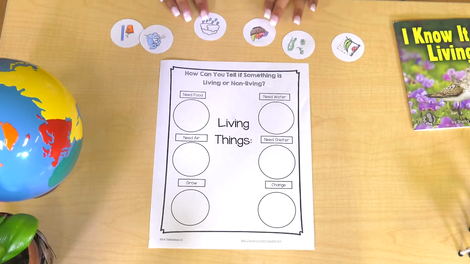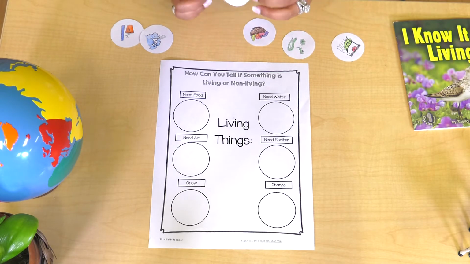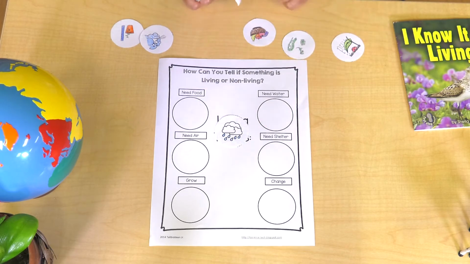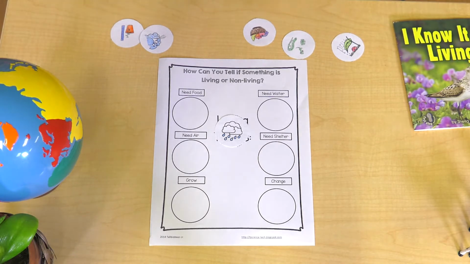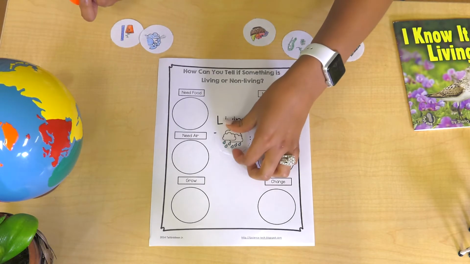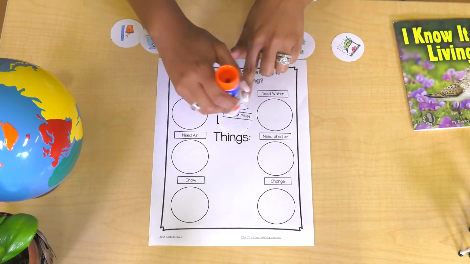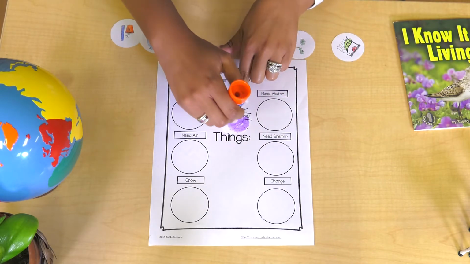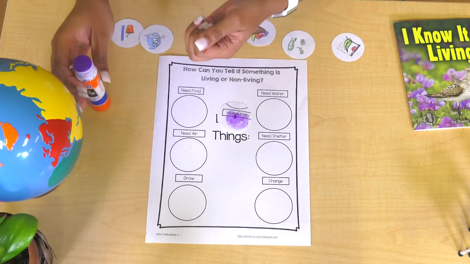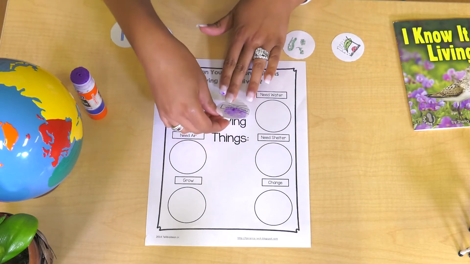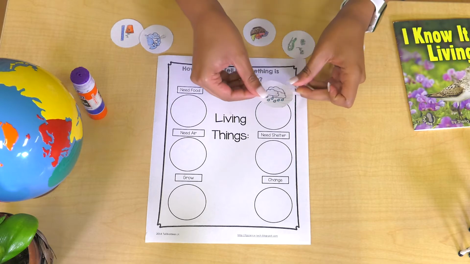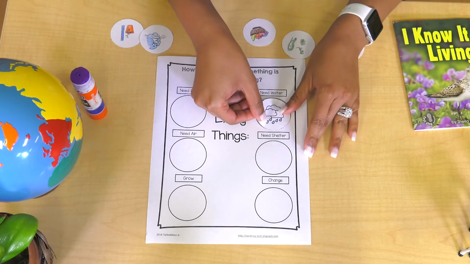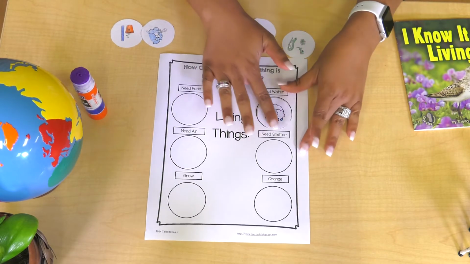I have a picture of a cloud with raindrops. We would say this living thing would need water. Sometimes you can water a plant, or when it rains, our water comes from the sky. Living things need water.